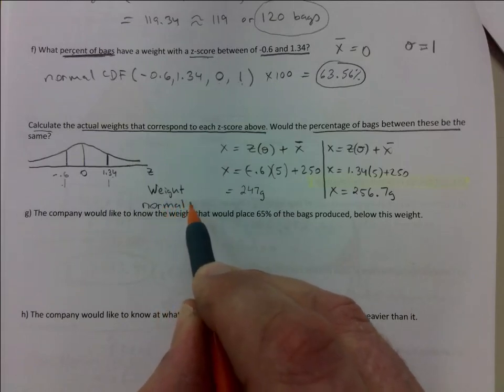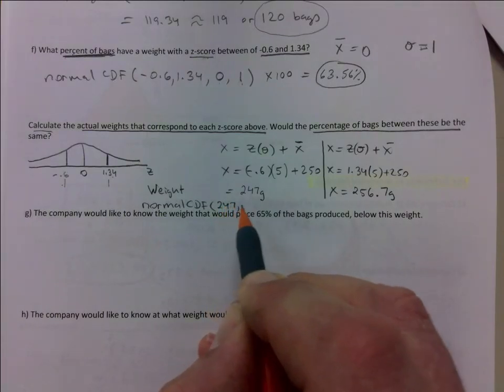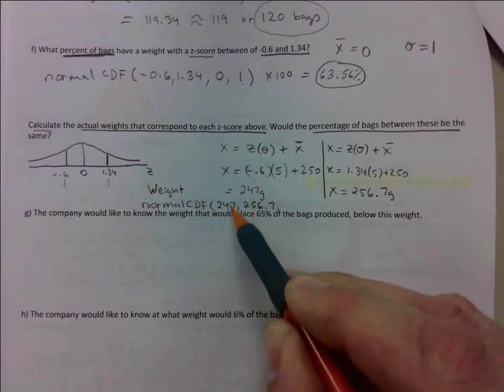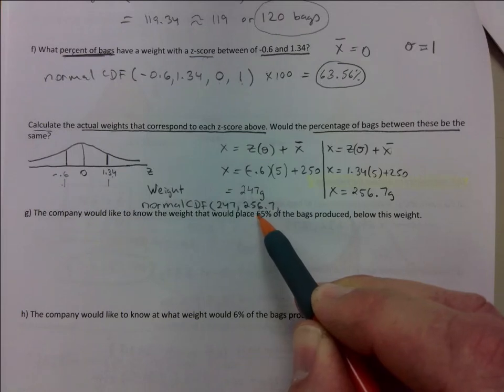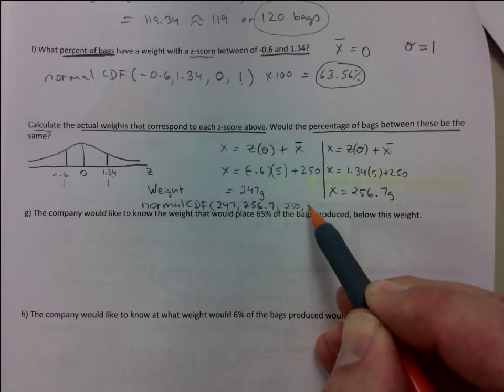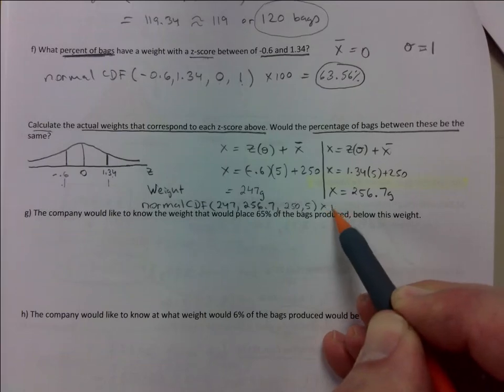But watch this. Normalcdf 247 to 256.7. Now that you're using the actual weight, you have to use the actual average, 250 and 5, okay, times 100.